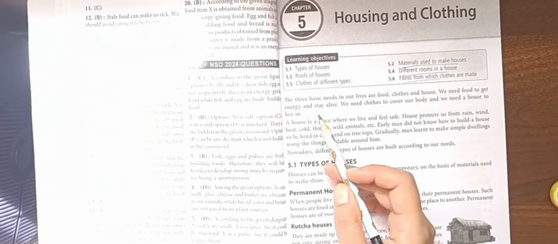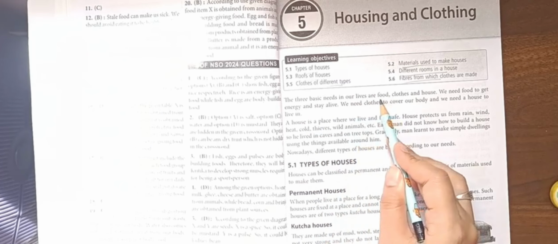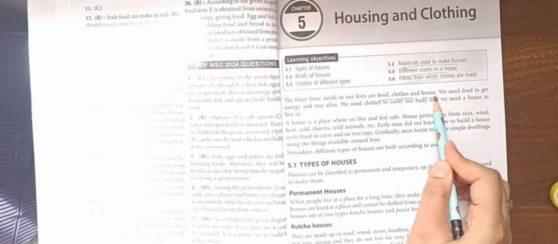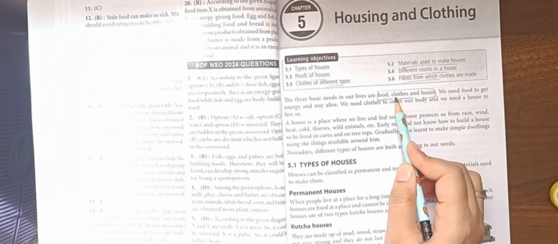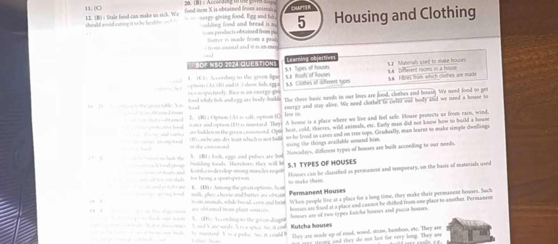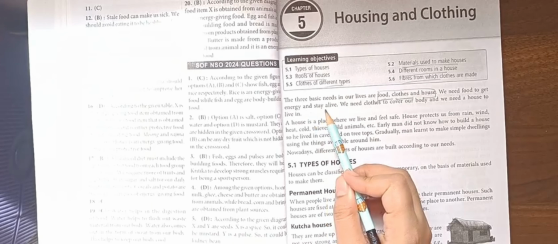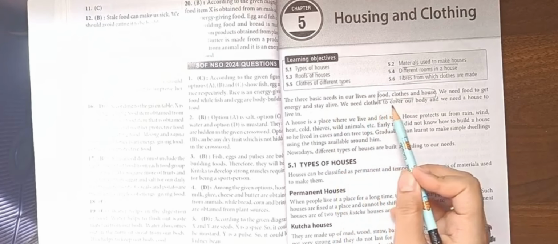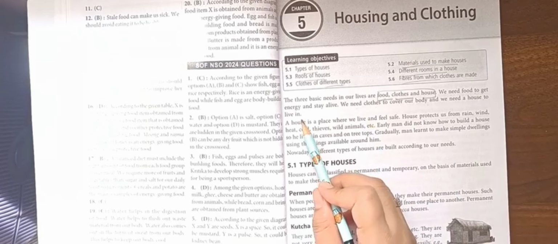Okay kids, let's start. The three basic needs in our lives are food, clothes, and house. Mark them. They are important things in life. Without them, we can't live. We need food to get energy and stay alive. We need clothes to cover our body, and we need a house to live in.